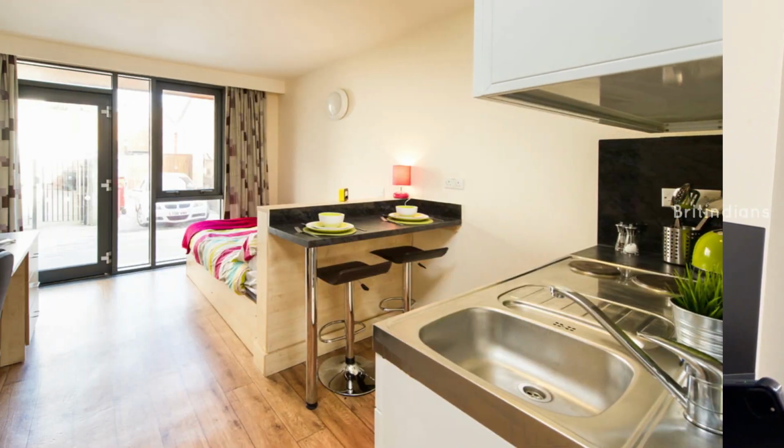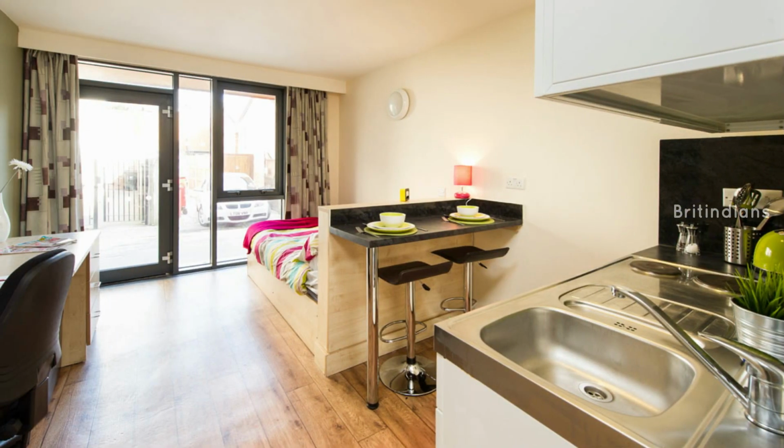So only if it is mentioned as an ensuite room, then you have your own toilet and you only share the other facilities with the people. Studio flats will have their own kitchen and their own toilet, so it's your own space. It's like a one bed flat, but in a studio flat you have your kitchen on one side, your bed on one side and the toilet on another side.